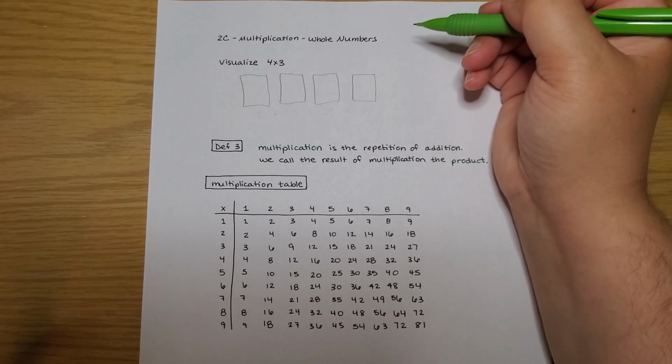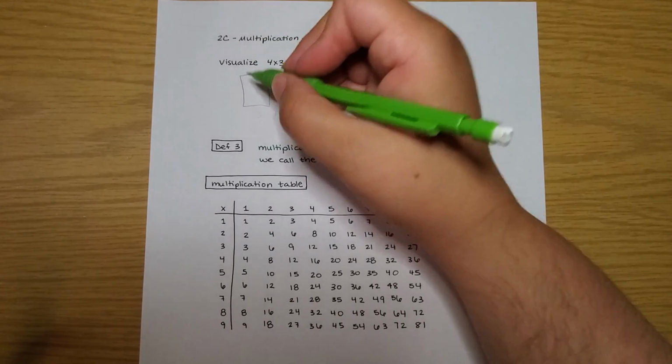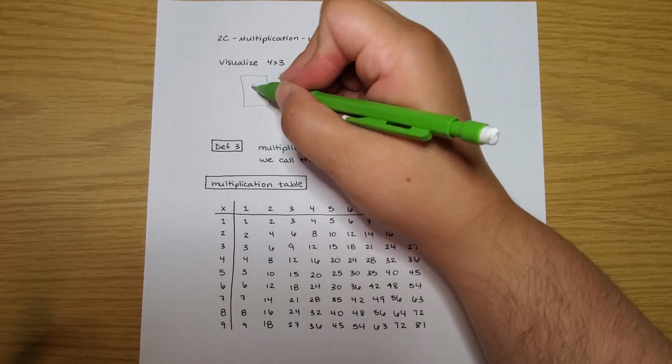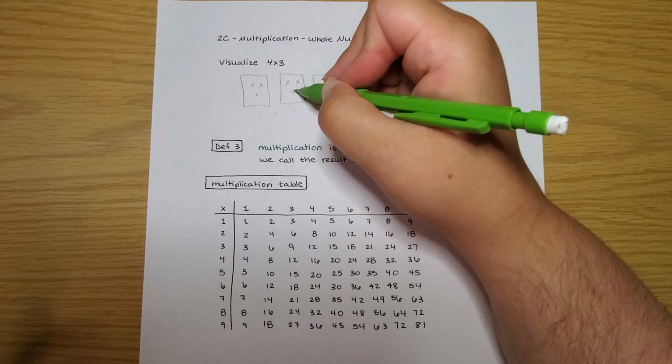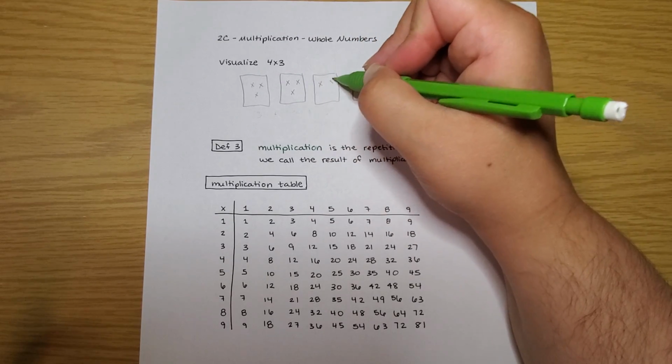And in each of those boxes, I'm going to put 3 objects. So I'm just going to use X's for this. So we have 1, 2, and 3. 1, 2, 3, and so on.